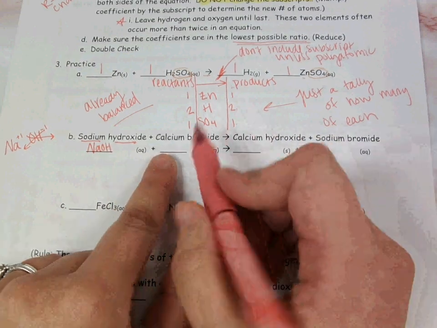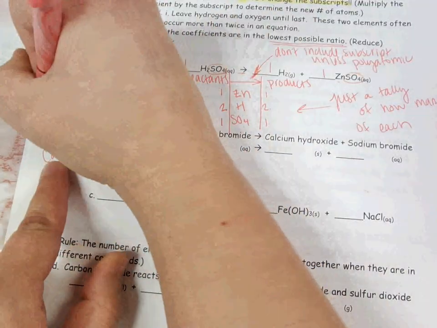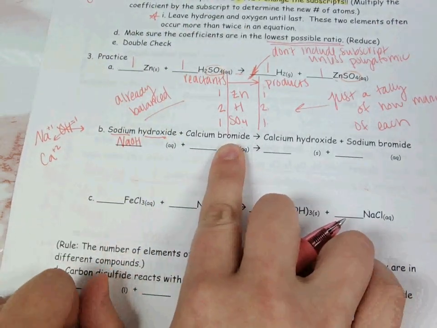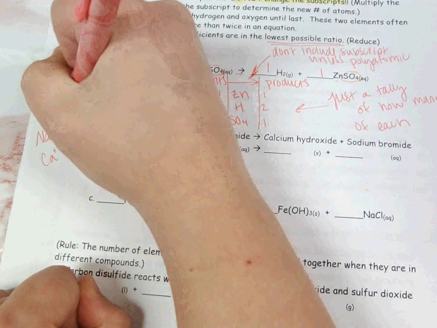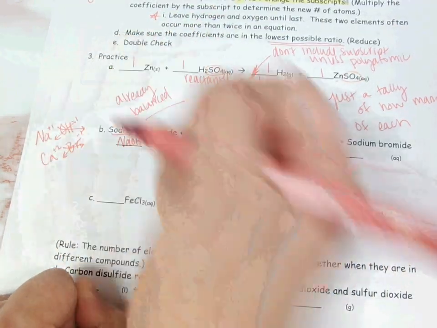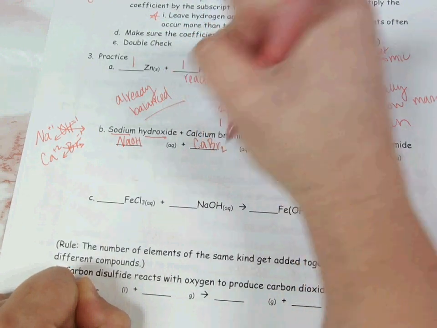And then the next one is calcium bromide. So calcium is Ca, and it has a +2 charge. Bromide comes from the nonmetal bromine, so that would just be Br with a -1 charge. So when you crisscross it, it becomes CaBr2.